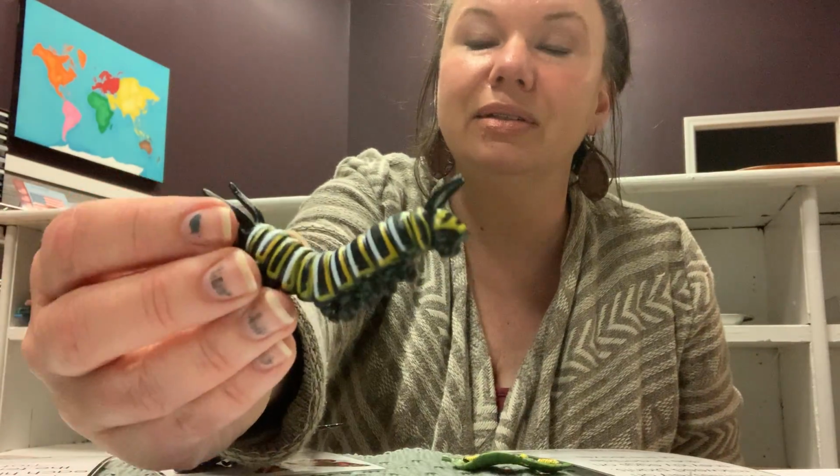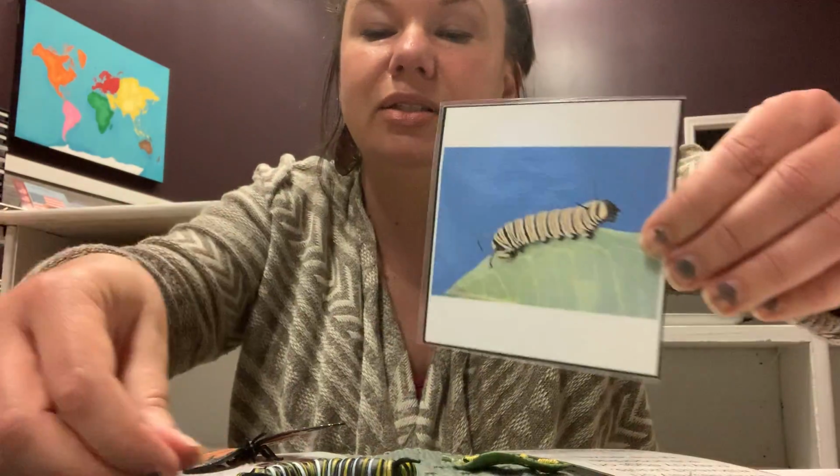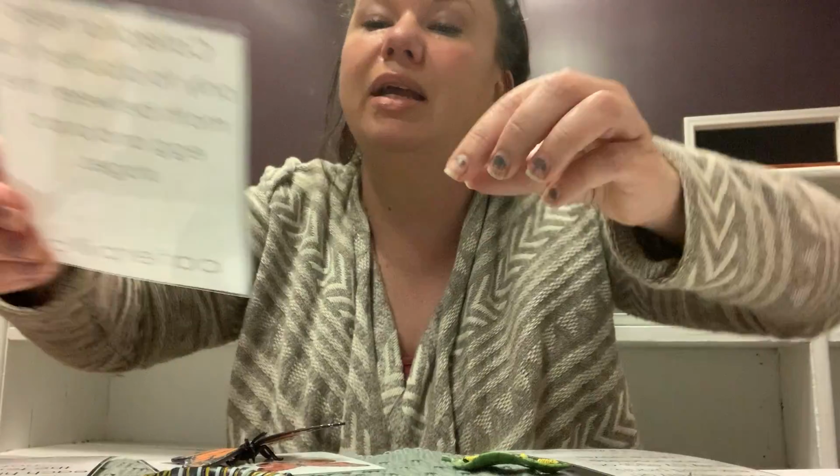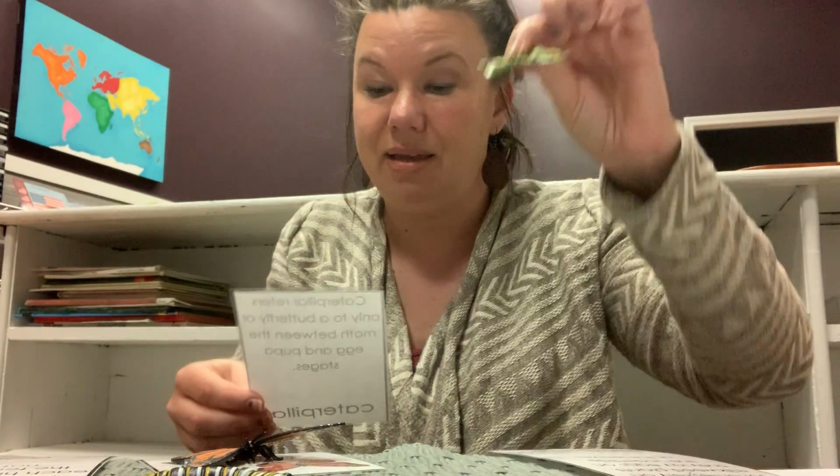Okay. So next we have our caterpillar. There's a picture. It looks just like the one that we have. And the caterpillar refers only to a butterfly or moth between the egg stage and the pupa stage.